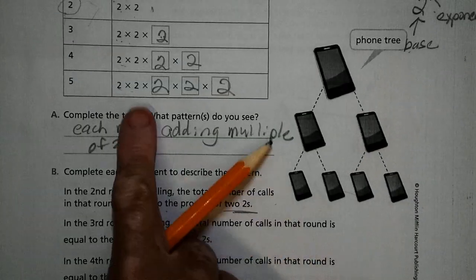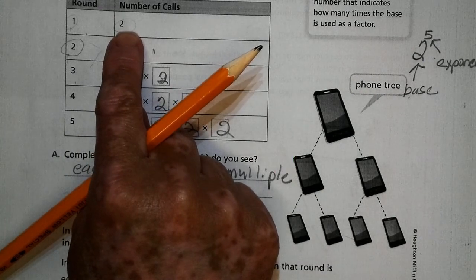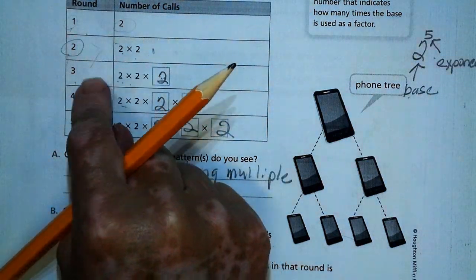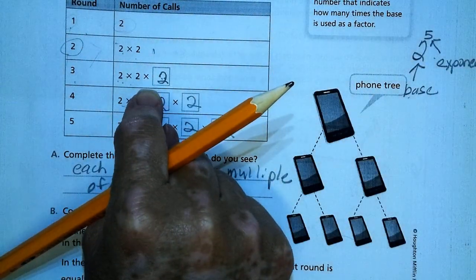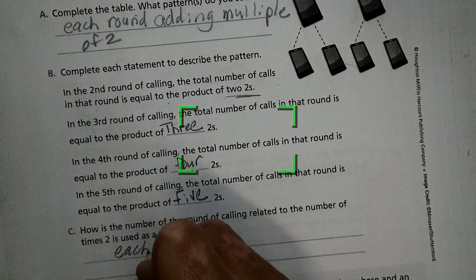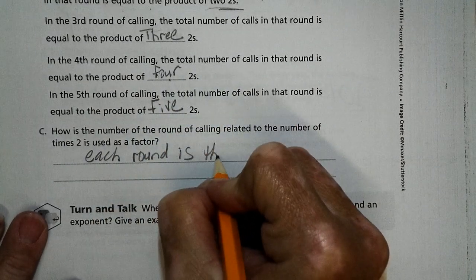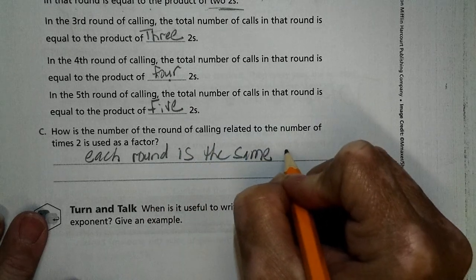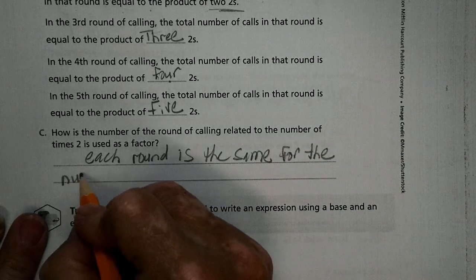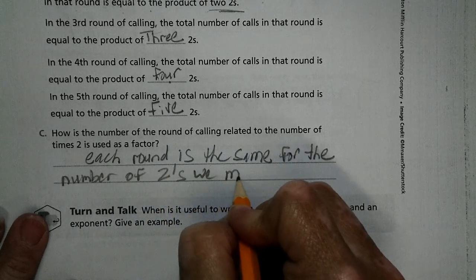All right, so how is the number of round of calling related to the number of times 2 is used as a factor? So if you notice, first round, how many 2s do we have? 1. Yep. Second round, how many 2s do we have? 2. Yep. Third round, how many 2s? 3. Yeah, we have 3. So each round is the same as the number of 2s we multiply.